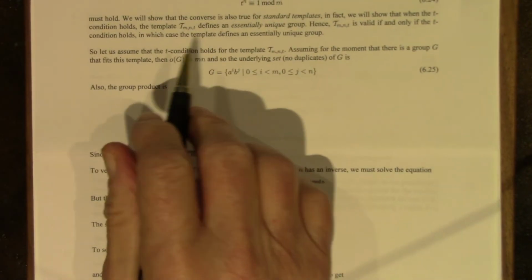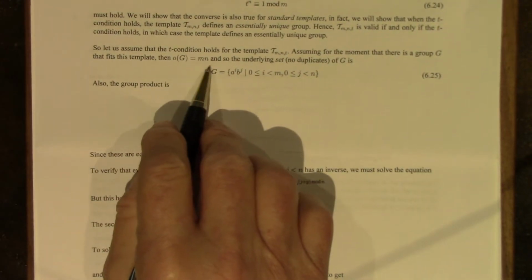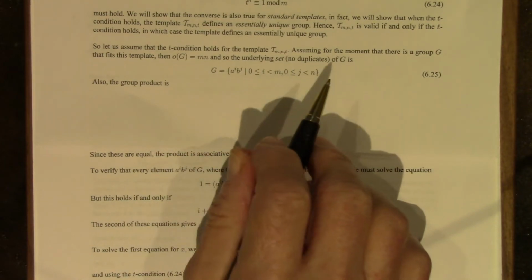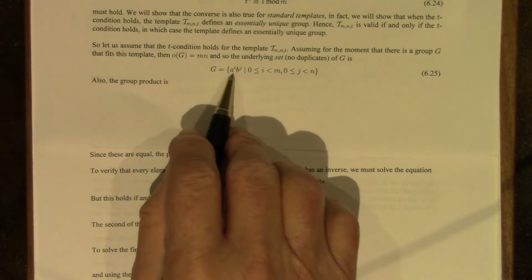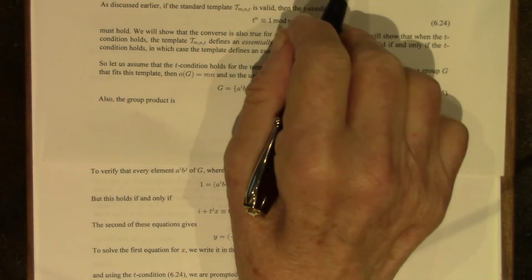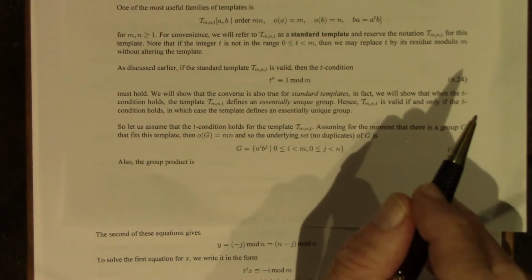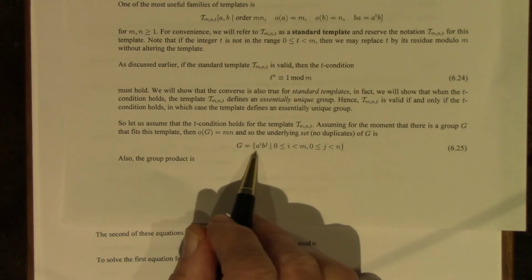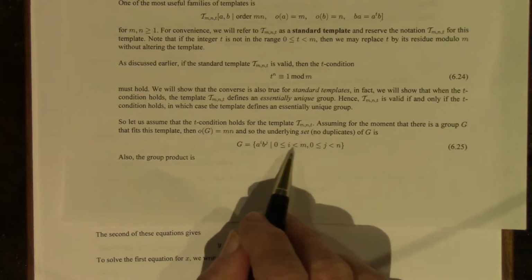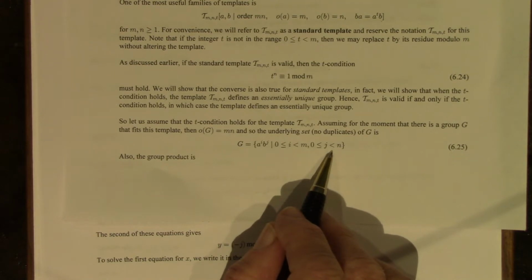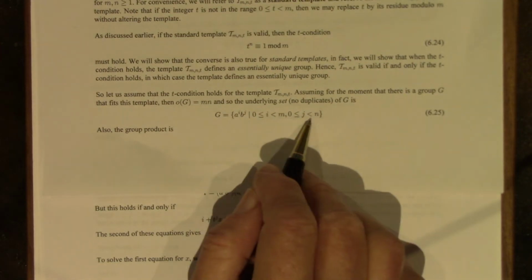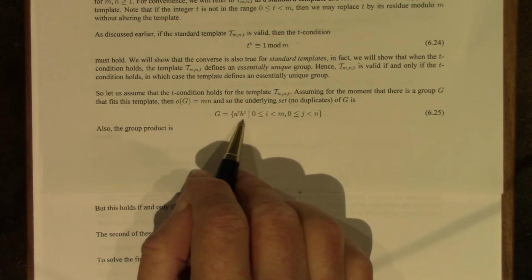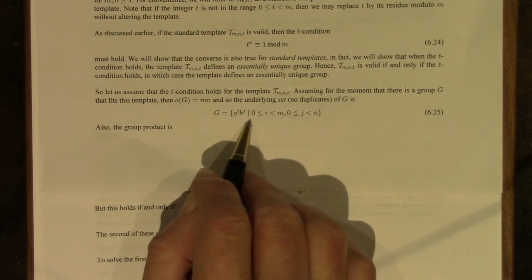So G has order mn, and its underlying set looks like this. Remember, we can use the commutativity rule to move all the A's to the left and the B's to the right. So all the words over A, B look like this, and we can restrict to these ranges because of the order of the generators. And now this gives us mn distinct elements, which therefore must constitute the entire underlying set for G because it has order mn.